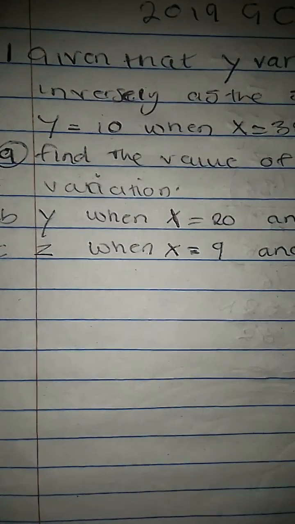Look at this equation, you have put a k here and x over z squared. What is remaining now is just to substitute the numbers you've been given in the question for the letters. So here is the question. Y is 10, x is 32, and z is 4.